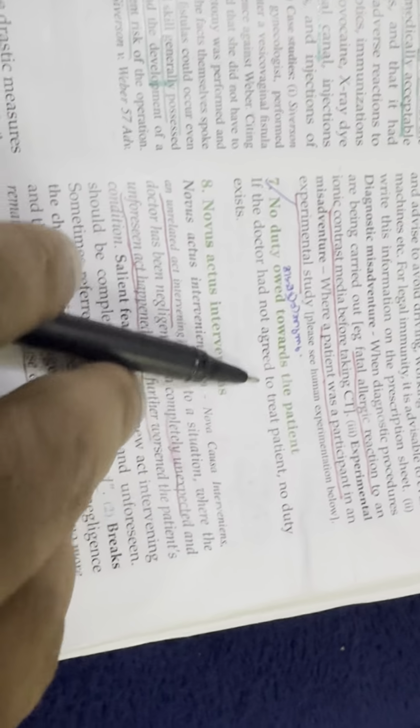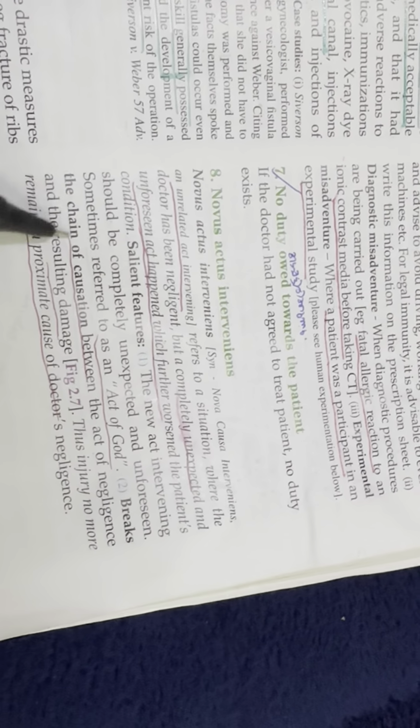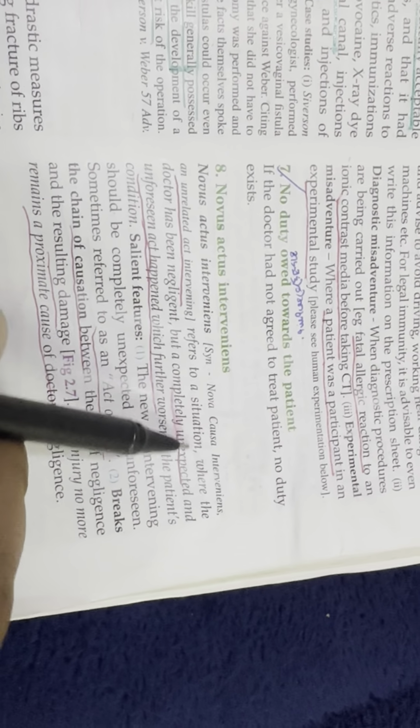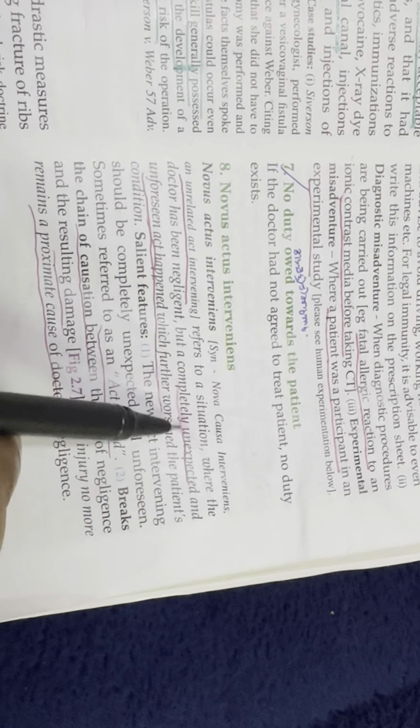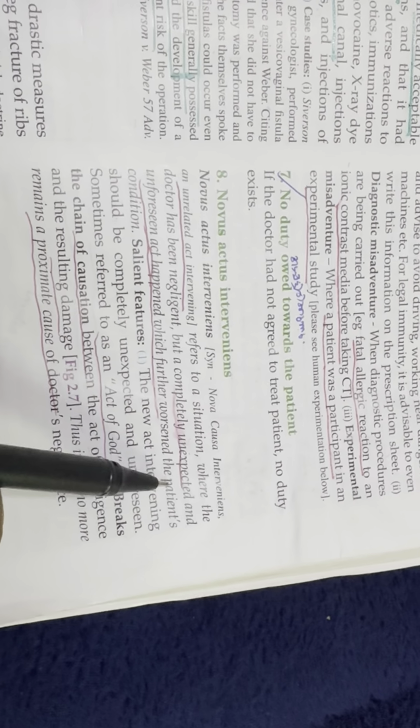No duty owed towards the patient. If the doctor had not agreed to treat the patient, no duty existed. Novus actus interveniens. An intervening act refers to a situation where the doctor has been negligent, but a completely unexpected and unforeseen act happened which further worsened the patient's condition.